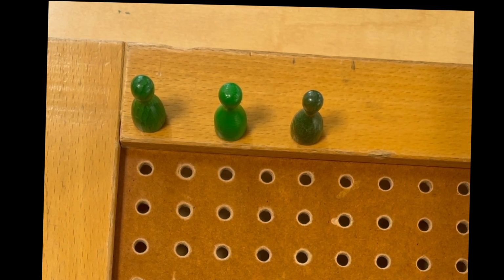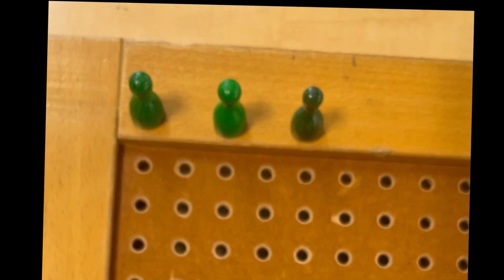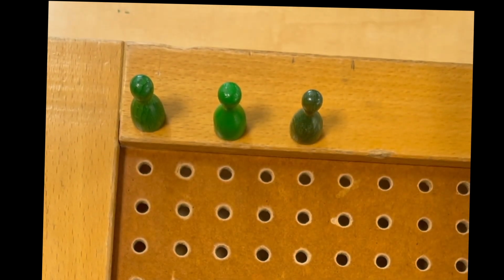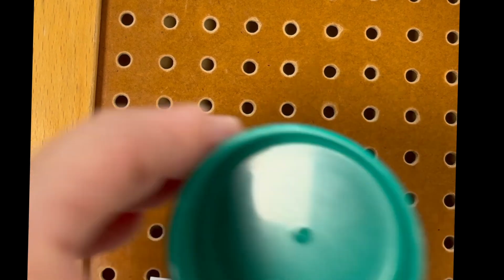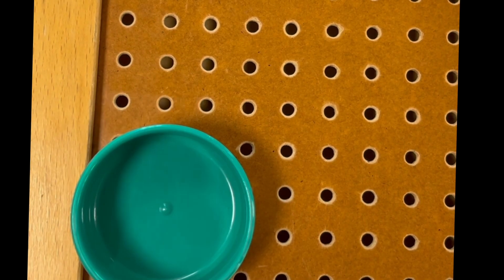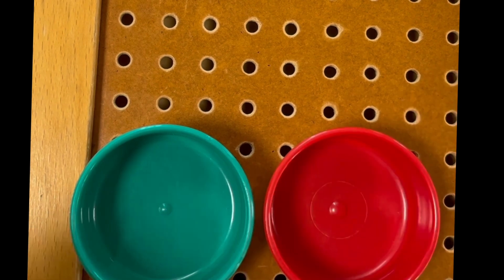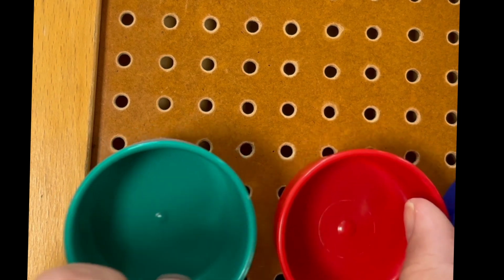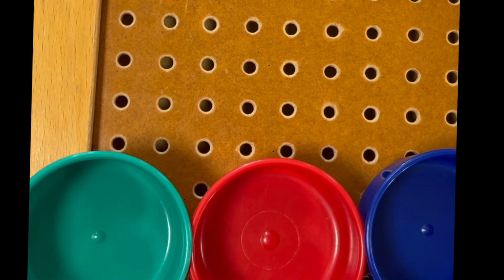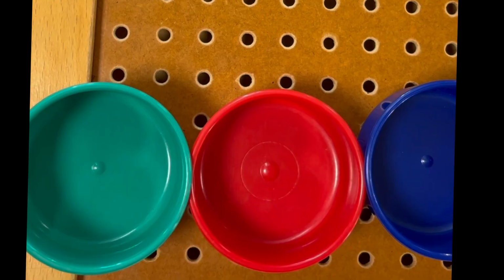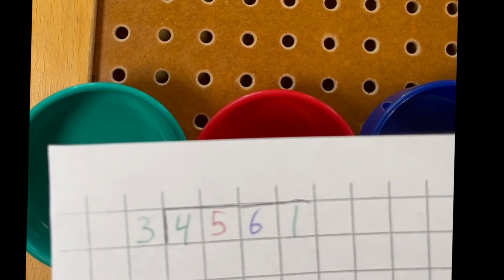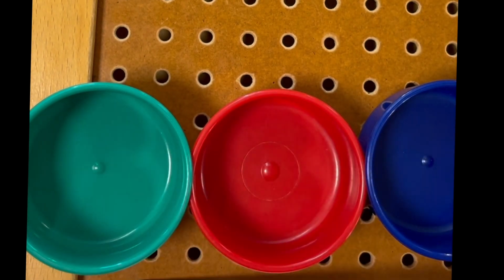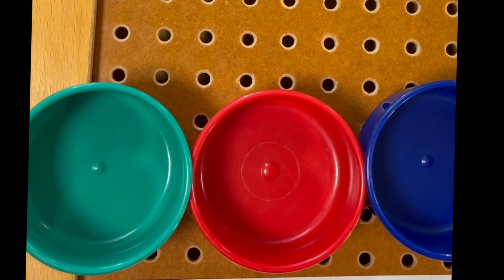And then we lay out the cups. You can't see right now, but we have different cups that we can put our pegs into. So we're going to use a green cup for the thousands, a red cup for the hundreds, blue for the tens. We can't quite see all that, and then another green cup for the units. And then the number 4,561 goes into these tubs to be passed out.